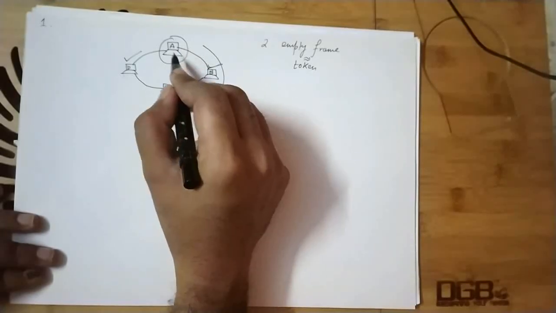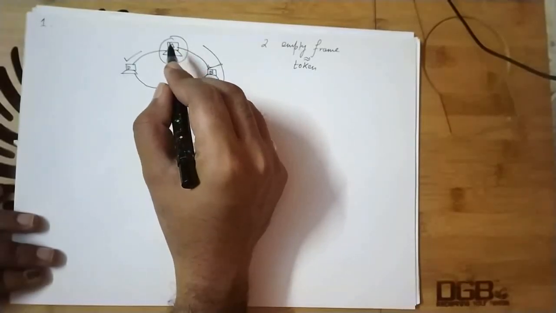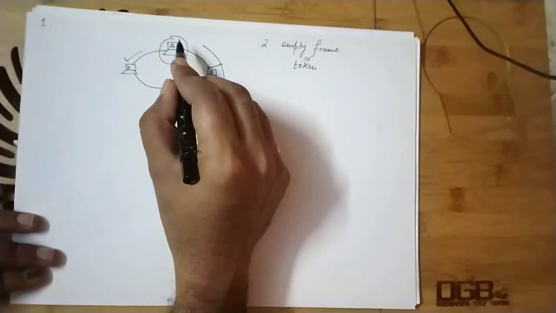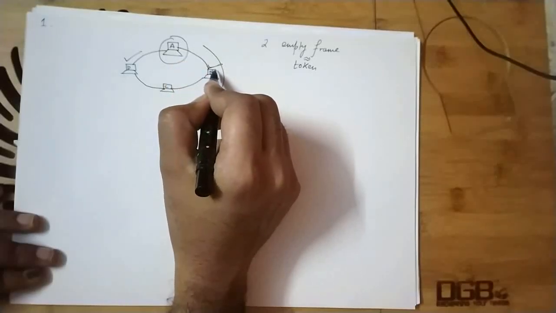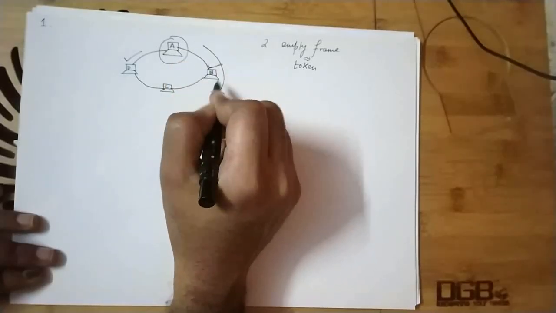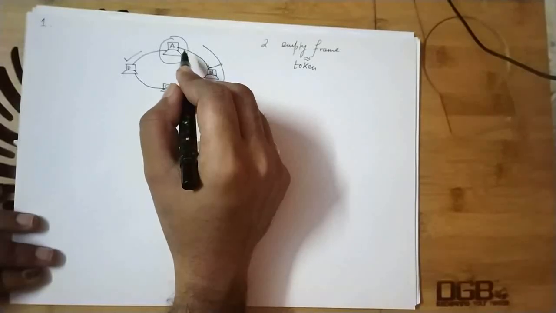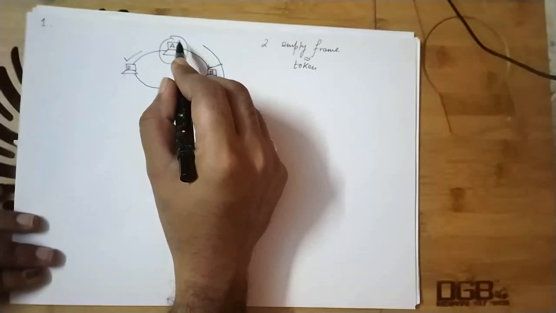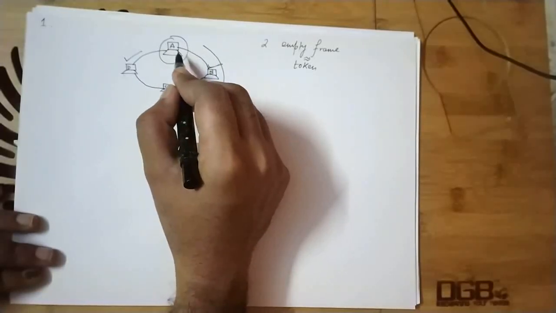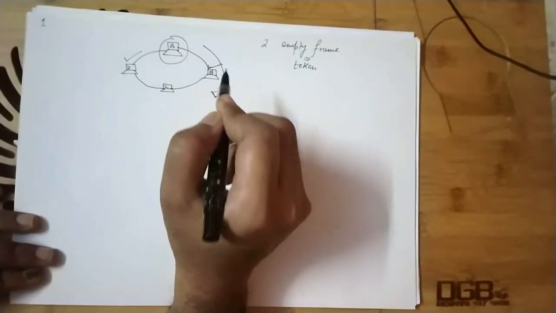That means if A receives the empty frame and does not want to transmit, it will simply forward the empty frame to its successor, which in this case happens to be station B. And what if a station is the intended recipient? We'll see that shortly, in step number 4.